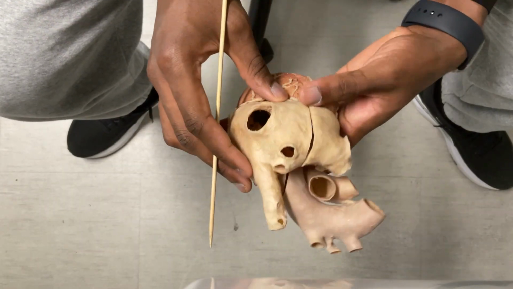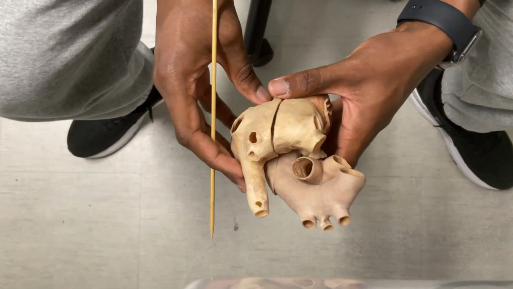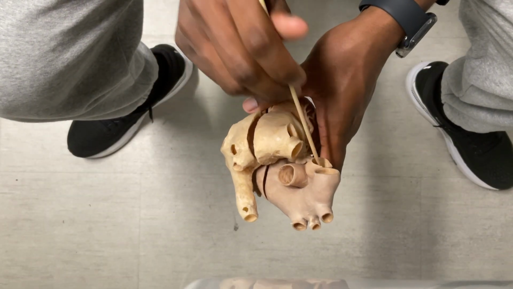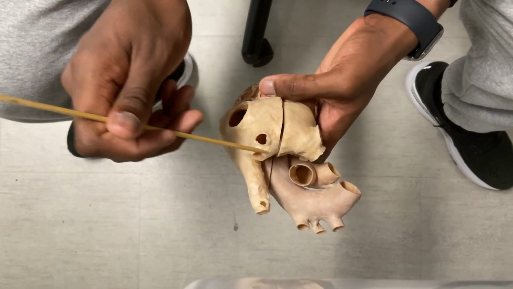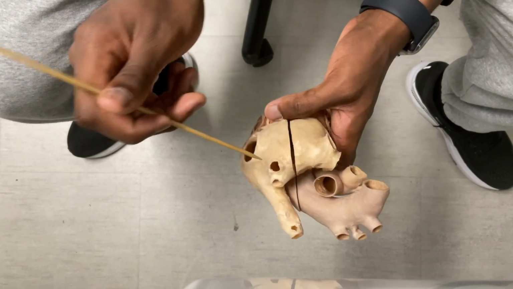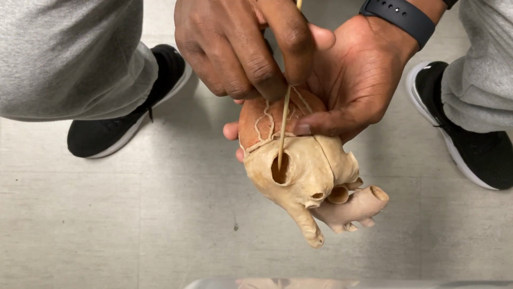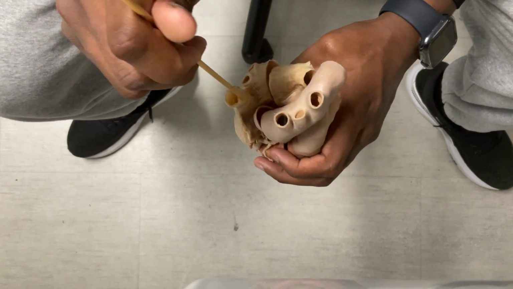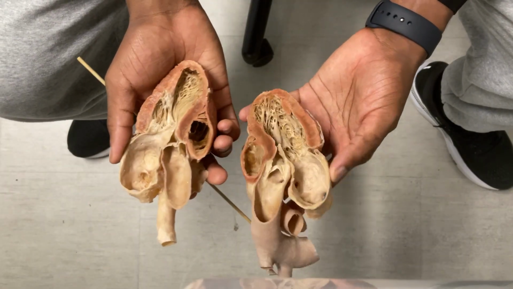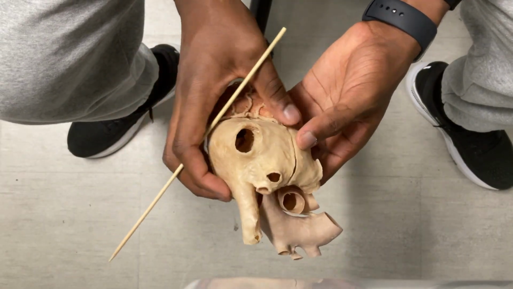and one thing I like about this heart is that some of the structures are a lot more pronounced. So you can clearly see that these are the pulmonary arteries, and these are the pulmonary veins. It's a little bit more clear when the heart is smaller. And then you can see the inferior and superior vena cava a lot clearer. So this one's a little bit more clear, it's just smaller.